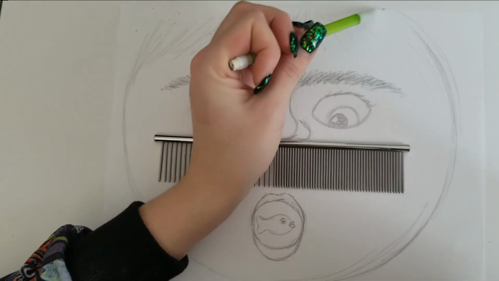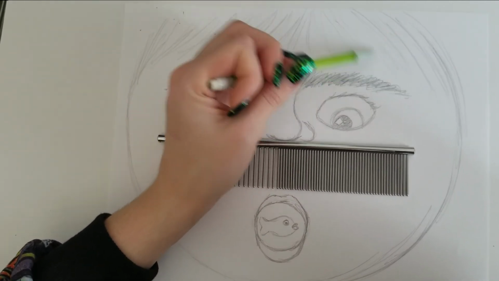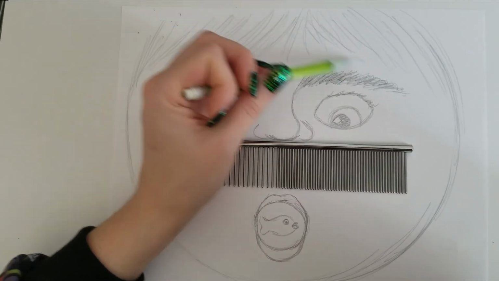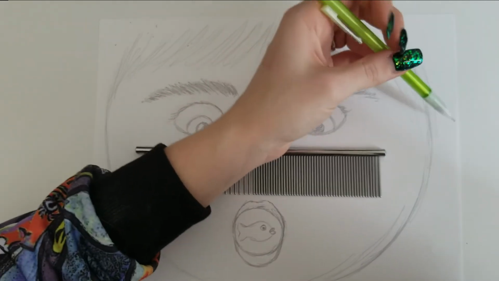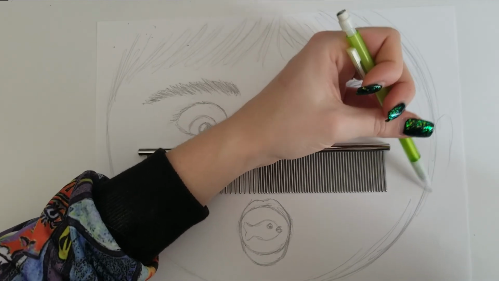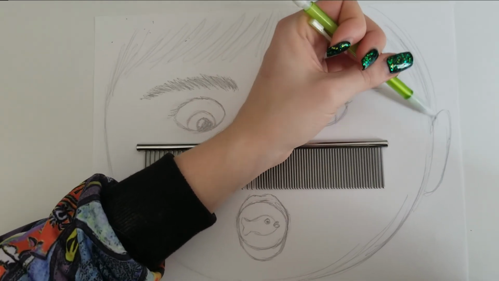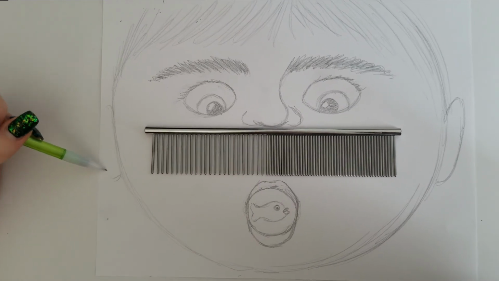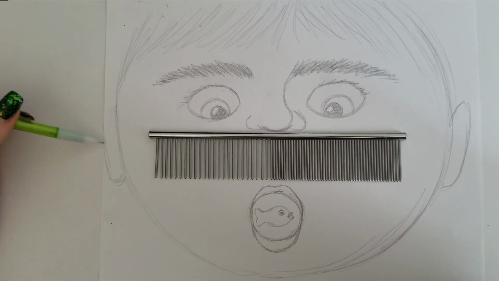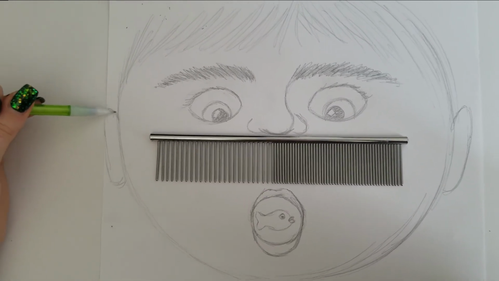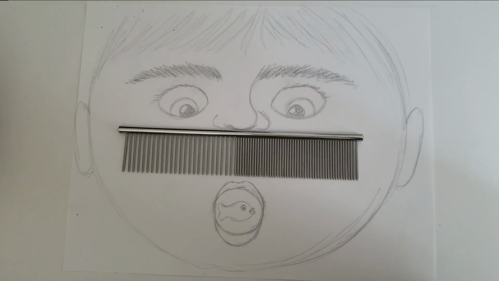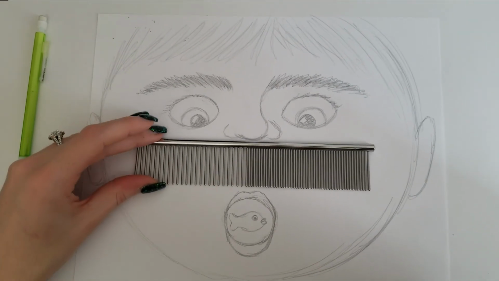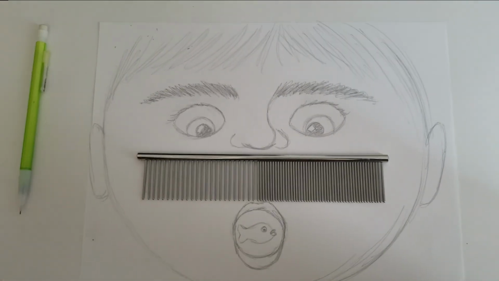And I'm also holding my recording device in the other hand, which makes this a little challenging for me. He's got some ears. He's looking younger than I thought. Maybe it's because of his head shape. And I can keep working into it. I don't have to. It is a sketch.